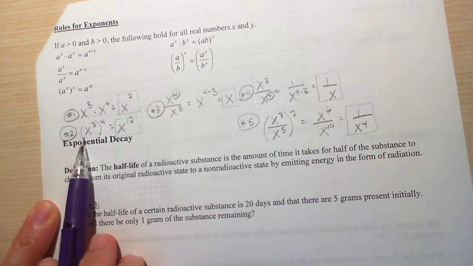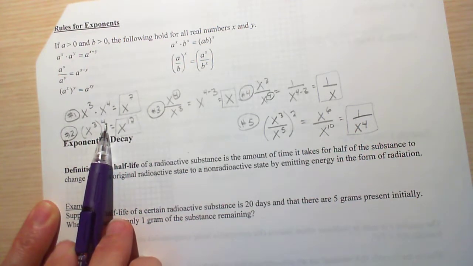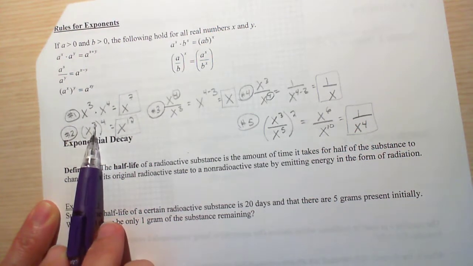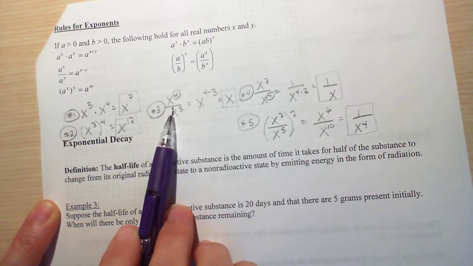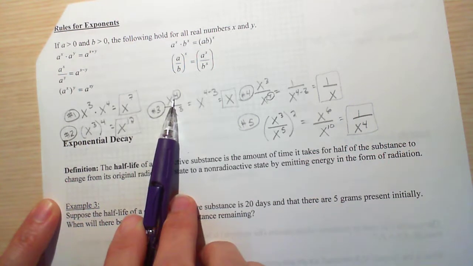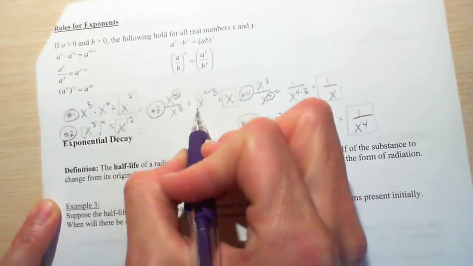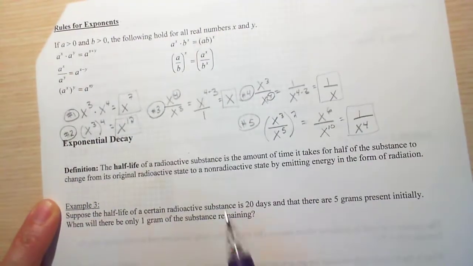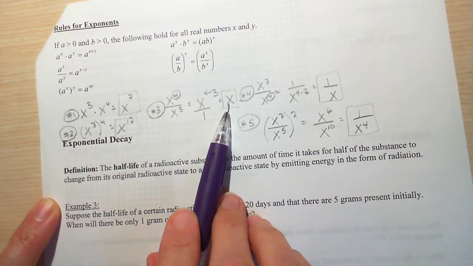And the next one I did here is this one. An exponent raised to another exponent, you multiply. x to the third raised to the fourth is x to the 3 times 4. When you're dividing, I always circle the bigger exponent first. That's where your answer goes. And then you subtract exponents. So you would have a 1 down here. 4 minus 3 is 1, so this would simplify to just x.